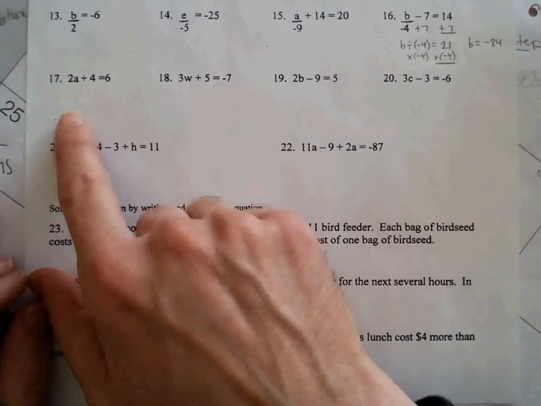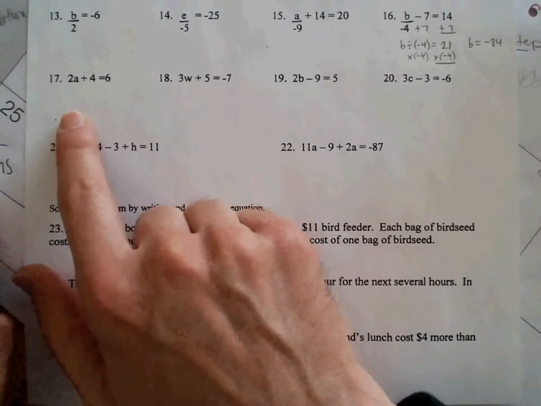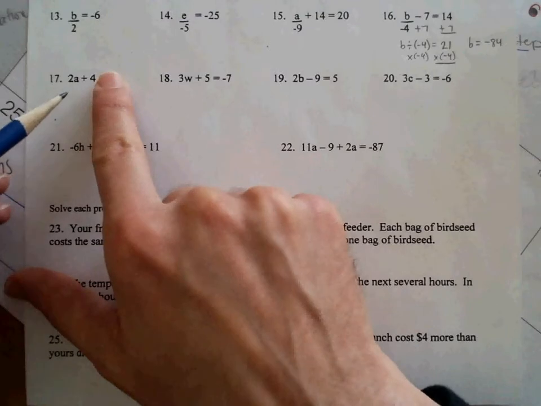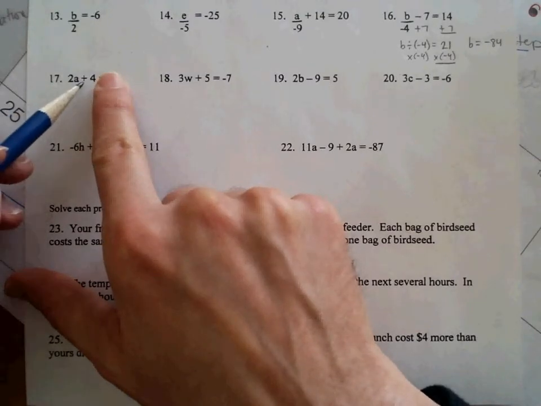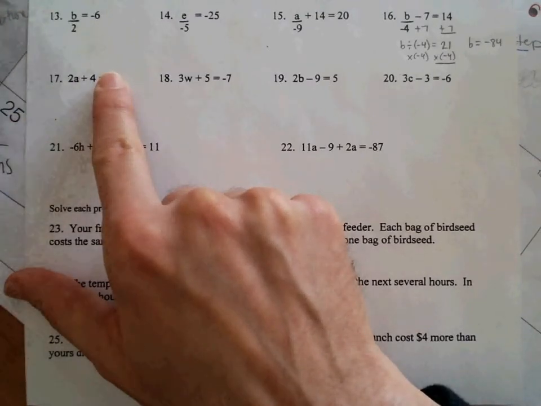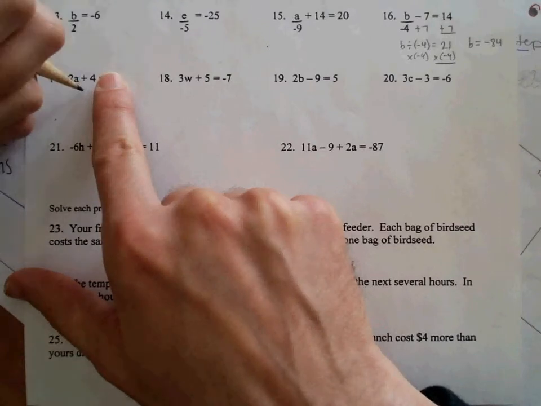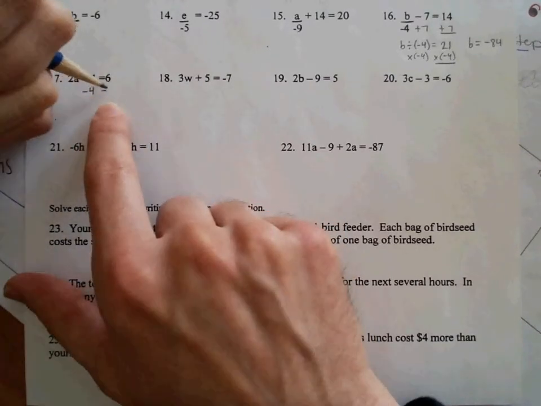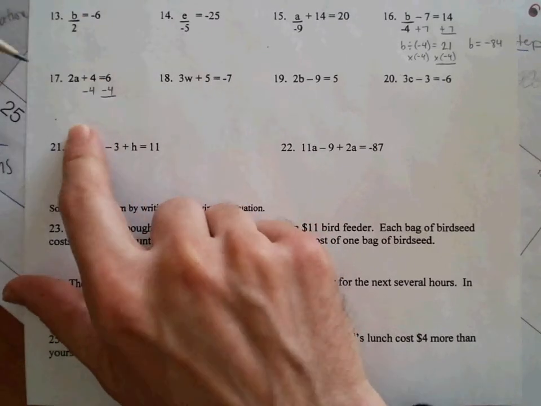Let's jump and look at number 17 over here. So we've got another multi-step equation. Still focusing on the side with the variable, and get rid of this number here. This plus 4 is going to get sliced away by saying the opposite, which is minus 4. So opposite of adding 4, subtracting 4. Do it to one side of the equation, do it to the other side.